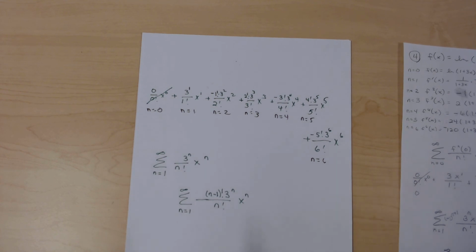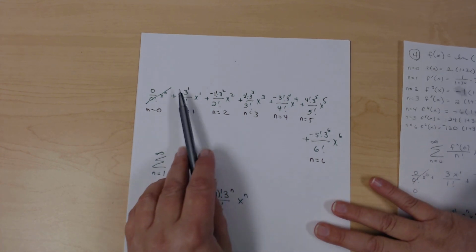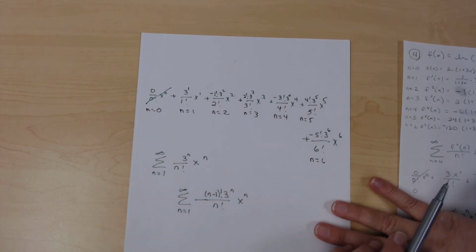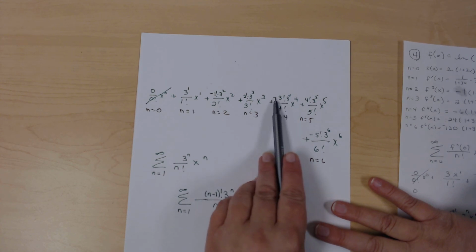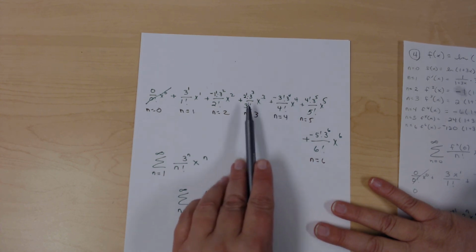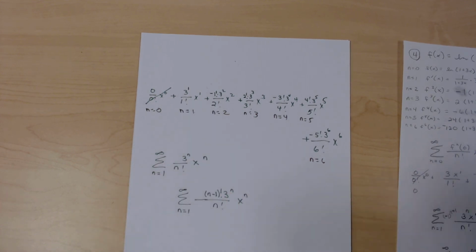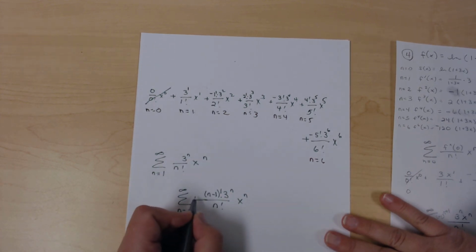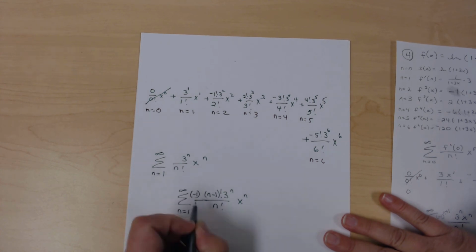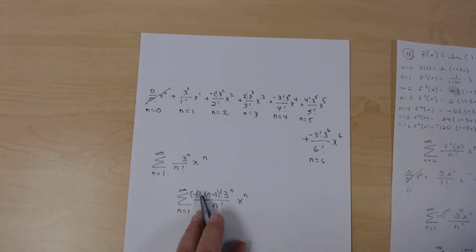Okay, and then the last thing we have to take into consideration is it alternates. Now, this is the exact opposite. When it's even, it's negative. When it's odd, positive. Even, negative. Odd, positive. So we can either do -1 to the n plus 1 or n minus 1. It does not really matter.